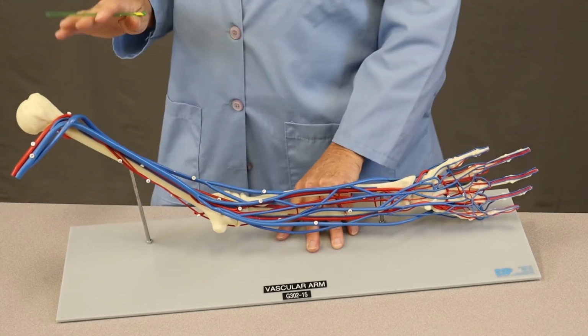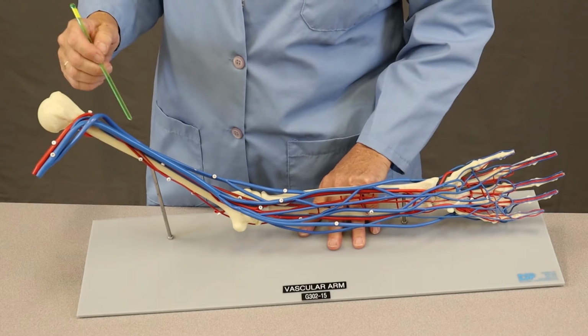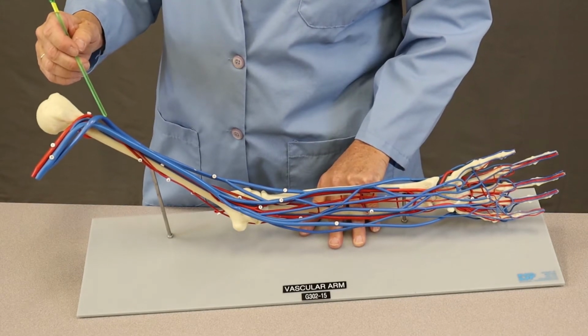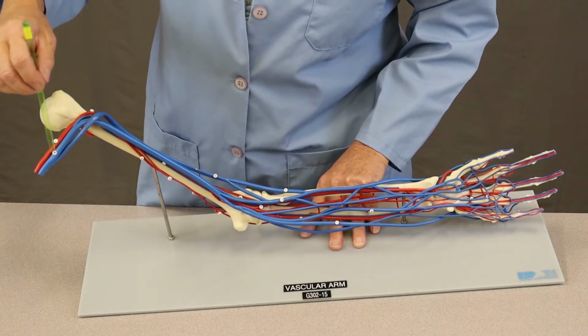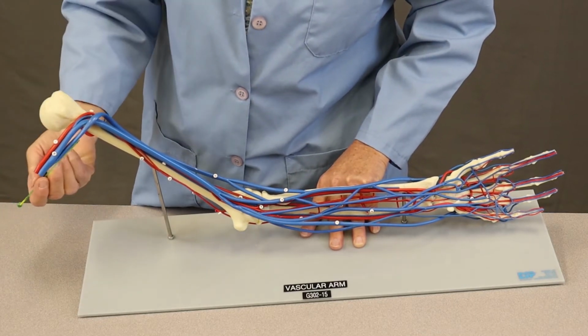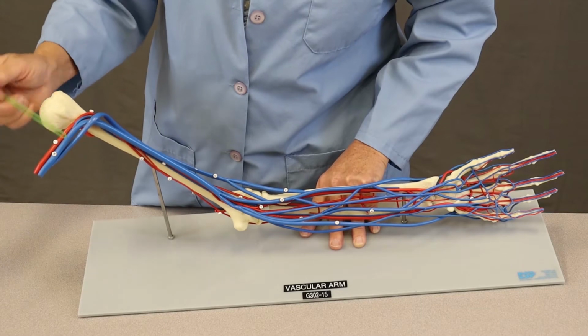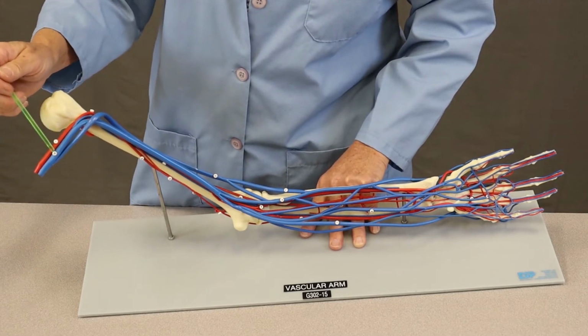So once again, back up into this axillary region, we see that the cephalic vein is lateral and superficial until we get to the axillary region, and then it goes deep and empties its blood into the axillary vein.